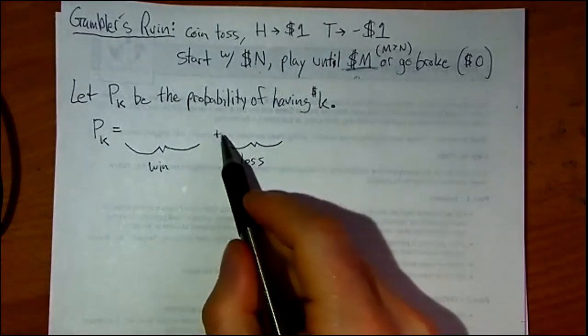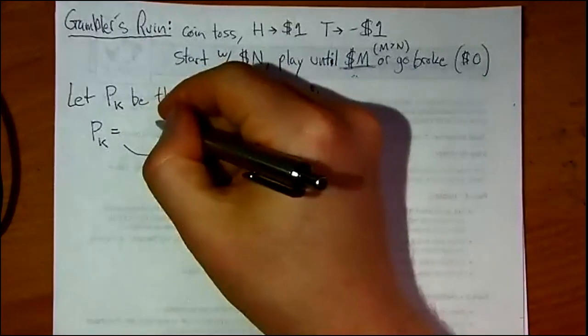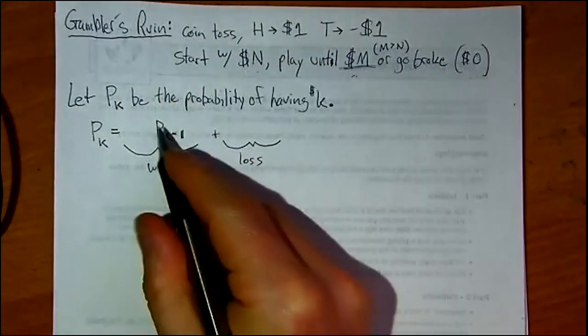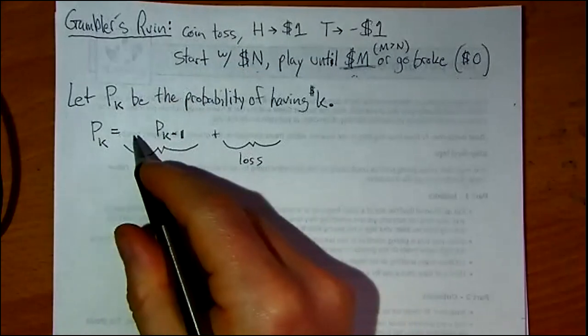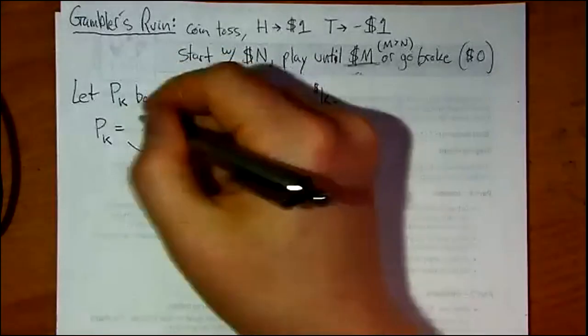Remember the OR rule, we have addition here. So you either had K minus $1, P sub K minus 1, and you won. What's the probability of that happening? Yeah, 1/2.